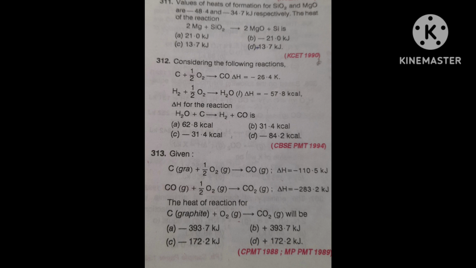The given reaction is C graphite plus half O2, product is CO2 gas, and four values are given. The heat of reaction for this reaction, meaning C graphite plus O2 gas giving CO2 gas, four values are given. First, minus 393.7 kilojoule.